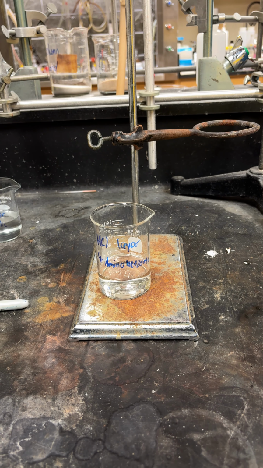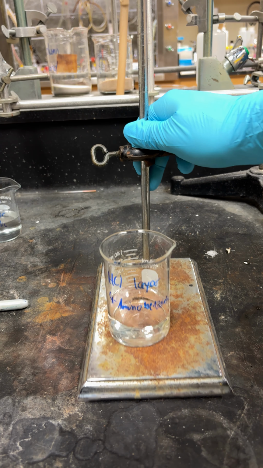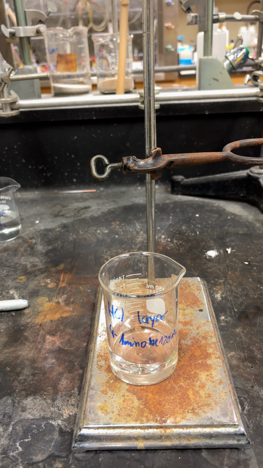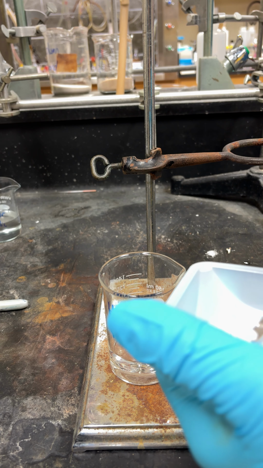So next, what we have to do is basify our amino benzoate. To do this, you're going to start with about 15 pellets of sodium hydroxide, and you're just going to put it in there.